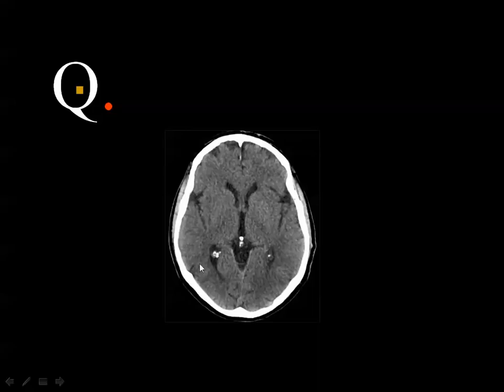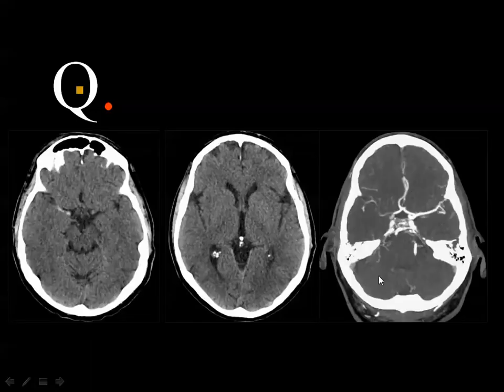This calcium is normal in the pineal body and in the choroid plexus. The only difference here is the difference in the size between the occipital horn on this side, which is a little bit attenuated.